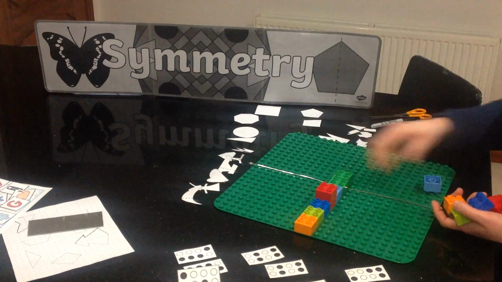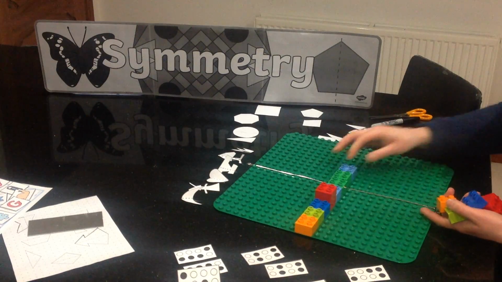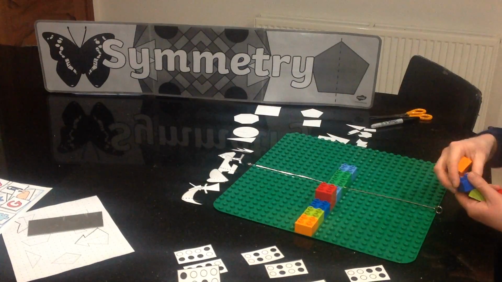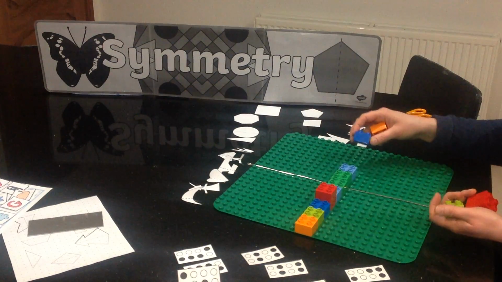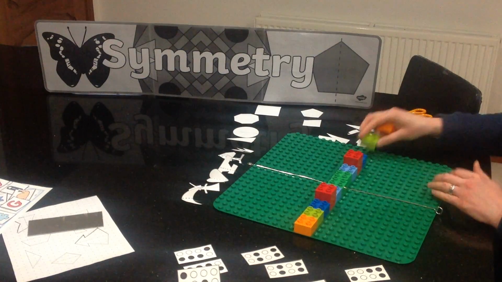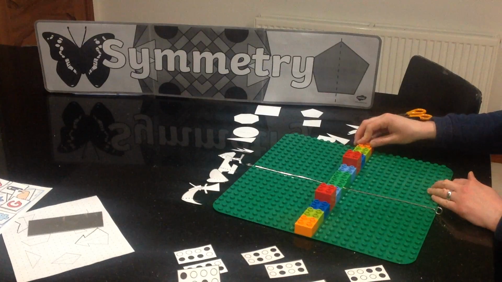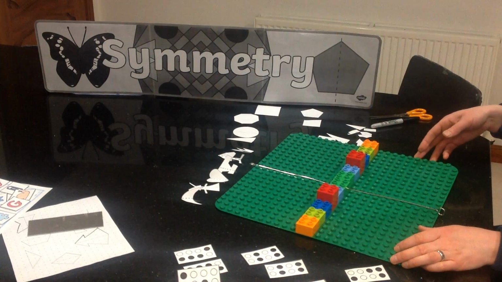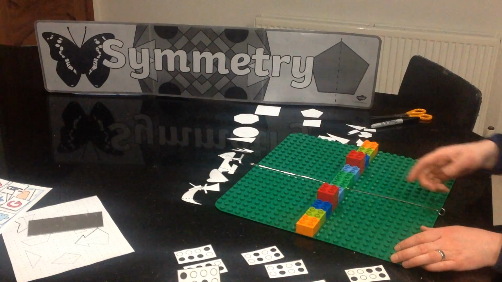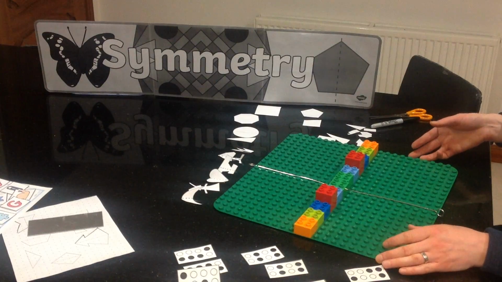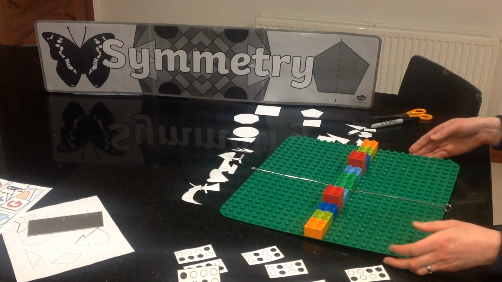Okay, so pretending this is like my mirror, reflecting what's on the other side. Okay, so now I've arranged the blocks to make sure that my line of symmetry is reflecting both sides to be identical in what they look like.